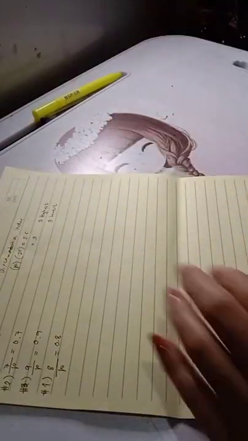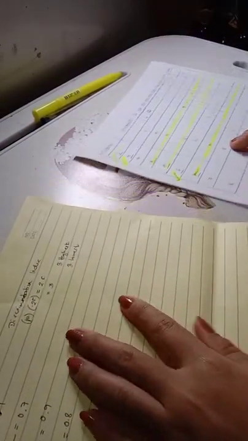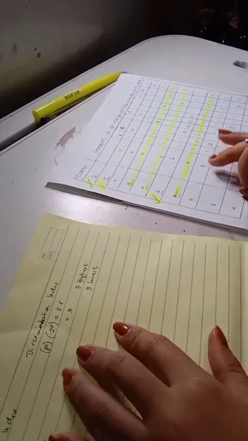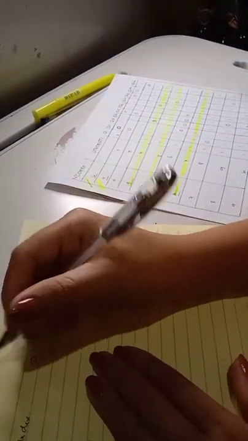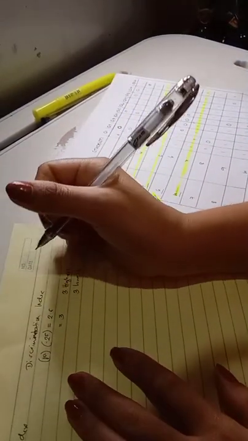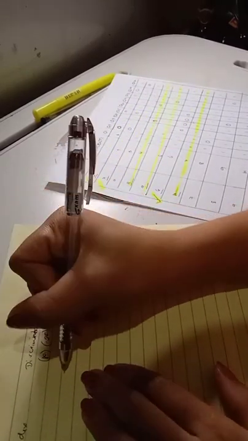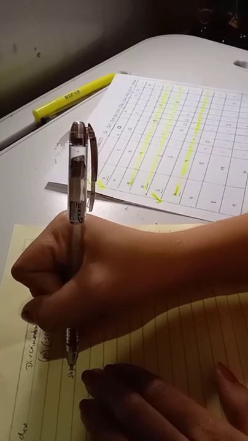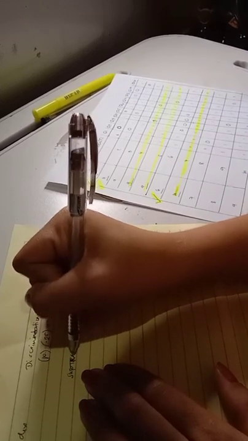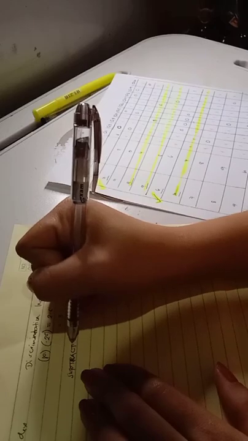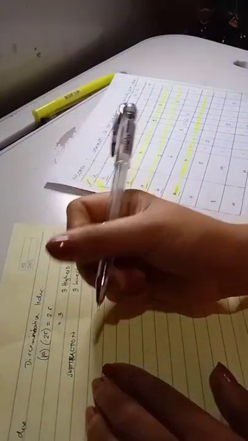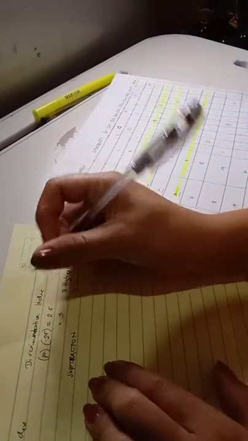Going back to the discrimination index, it involves subtraction.